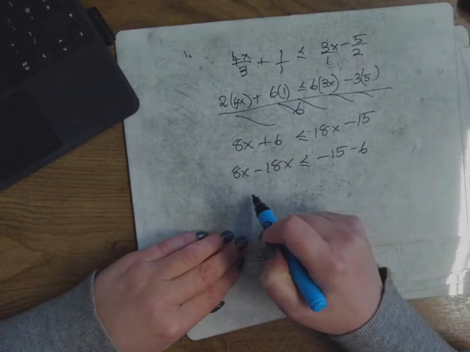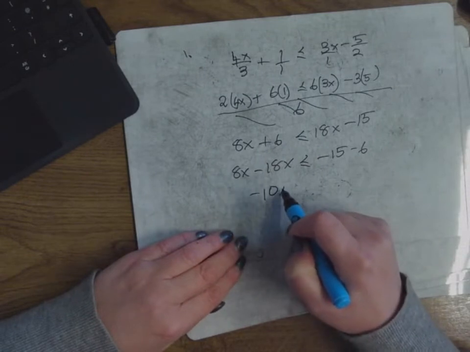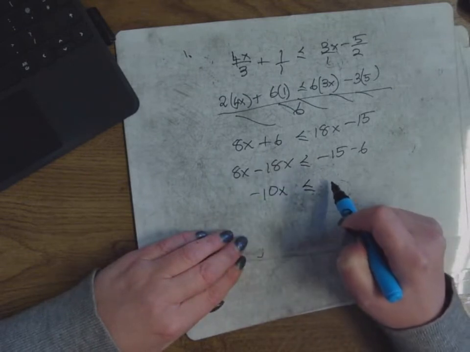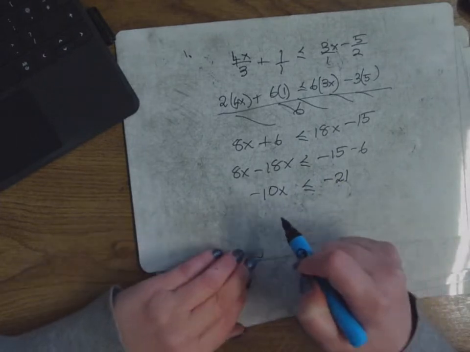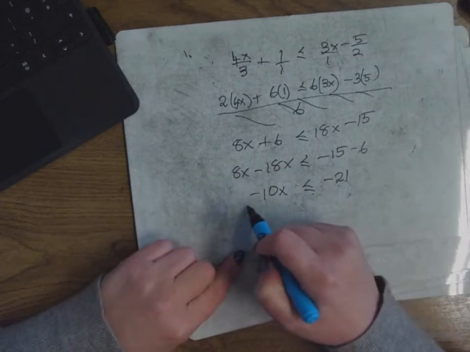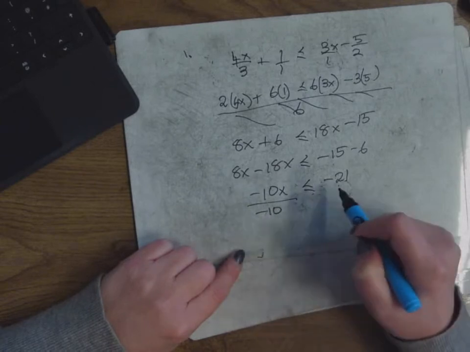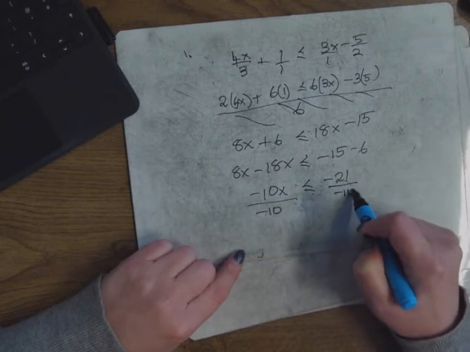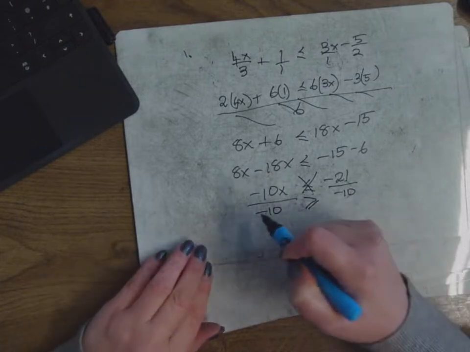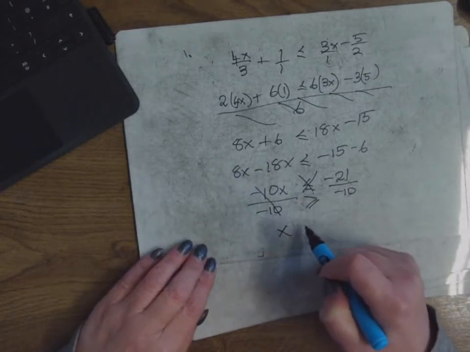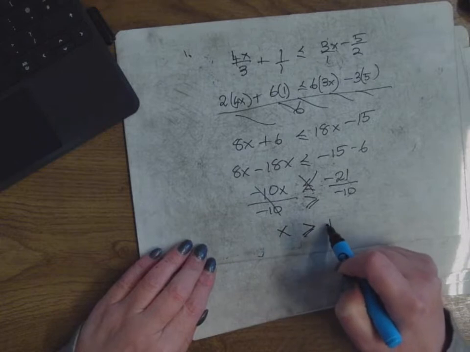That would be minus 10x is less than or equal to minus 21. So then divide everything by minus 10. Remember, when you divide by a negative number, you need to reverse the inequality. So it was less than or equal to, it's now greater than or equal to. They cancel, you get x is greater than or equal to 2.1.